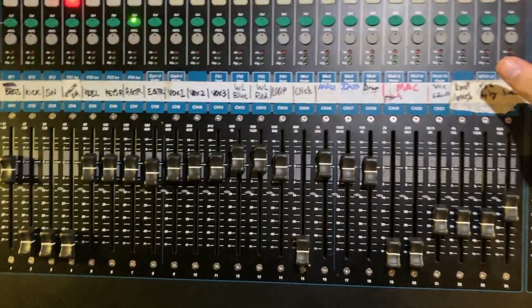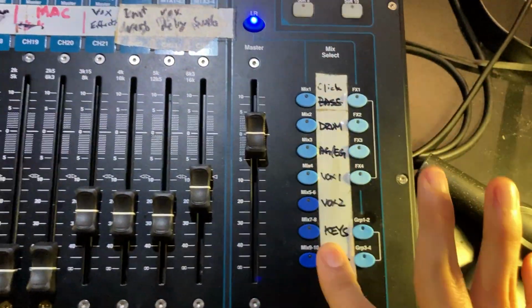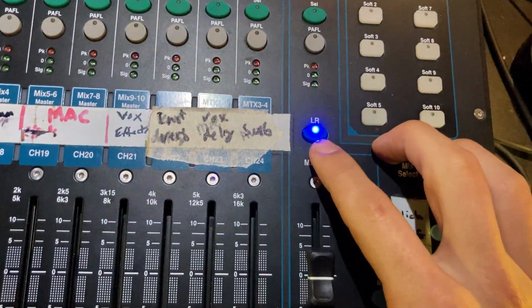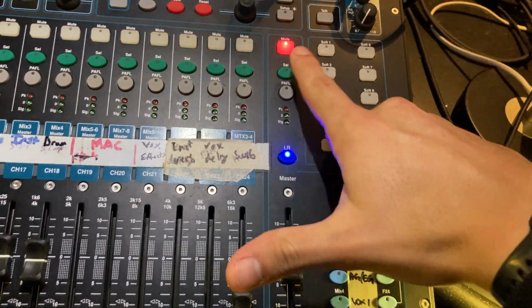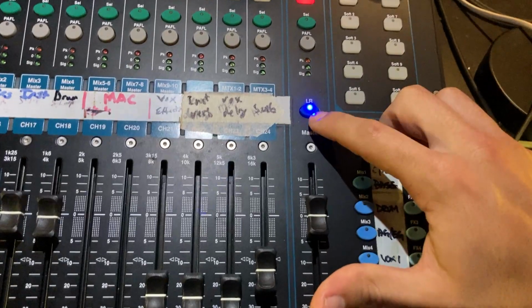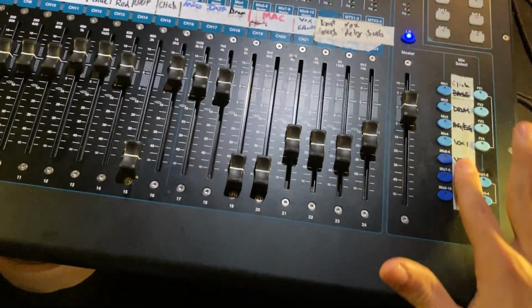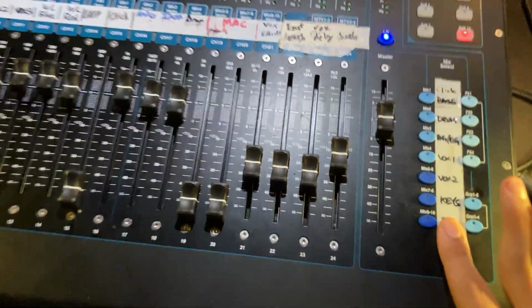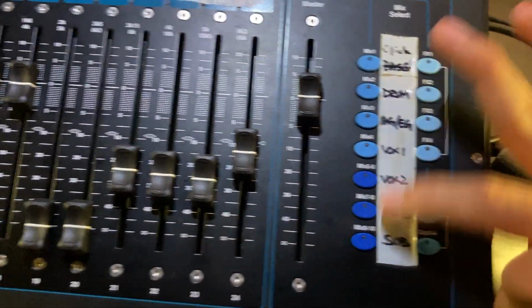Things to note though, as we look at the soundboard. Now this is getting a little bit more complex, this system right here. Because right now, everything we've done so far has had this blue light right here, which is the master. This is the master section. It's had this lit the whole time. What we're gonna do now is, when we're setting up before rehearsal, we need to make sure that the in-ear stations are all set up correctly.